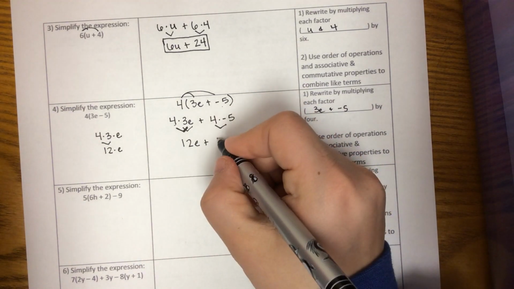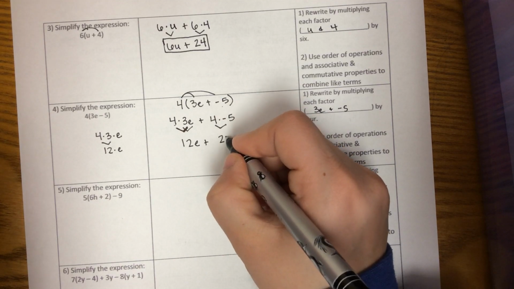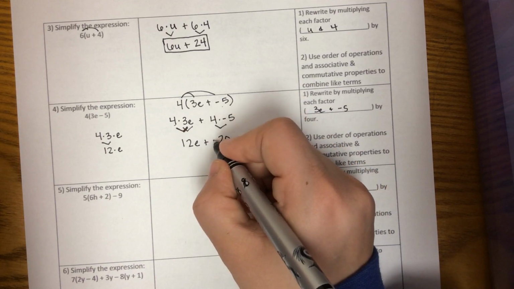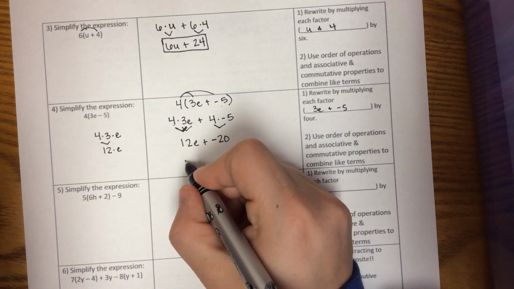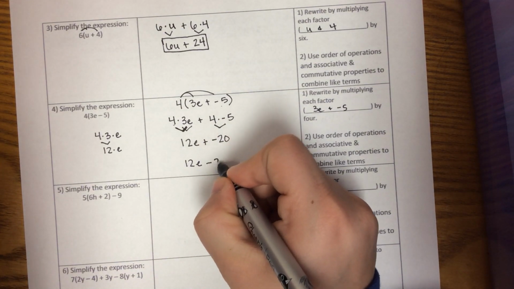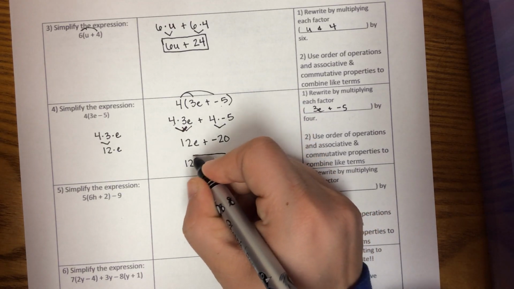So that would be 4 times 5 is 20, and then a positive times a negative is a negative, so negative 20. Okay, another way you could write that is 12e minus 20. Either way works.